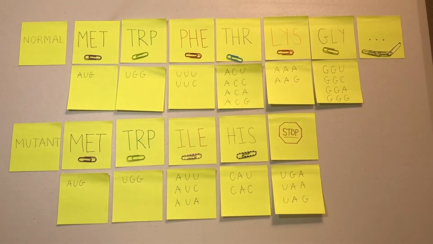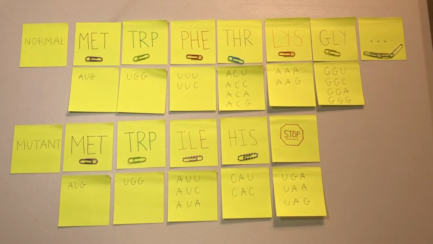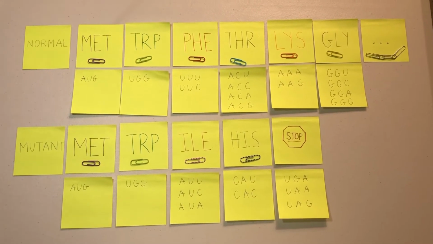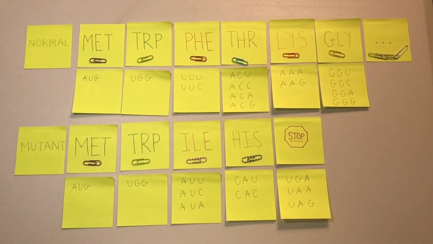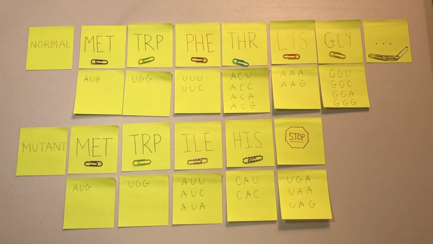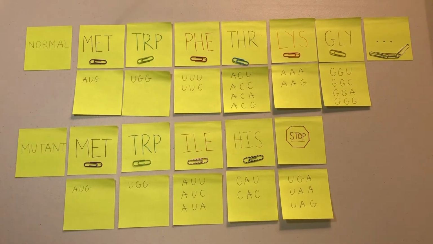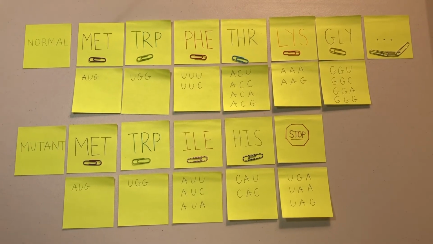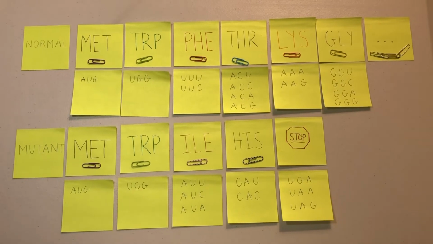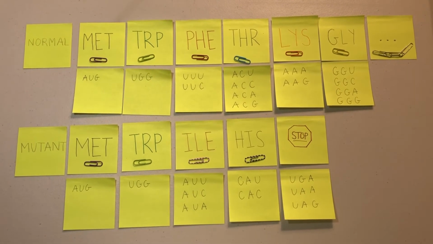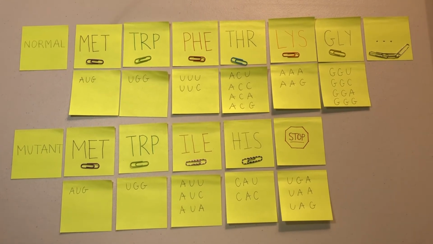Now that we see all the codons that could code for the amino acids, we need to look at where the two sequences first start to differ. We see that the sequences both start with methionine and tryptophan and then start to differ at the third amino acid. Since both possible codons for phenylalanine start with U, but all the possible codons for isoleucine start with A, we can determine that the mutation occurring here is causing the addition of the adenine between the guanine and uracil, throwing off the rest of the amino acid sequence in the mutant by one base.